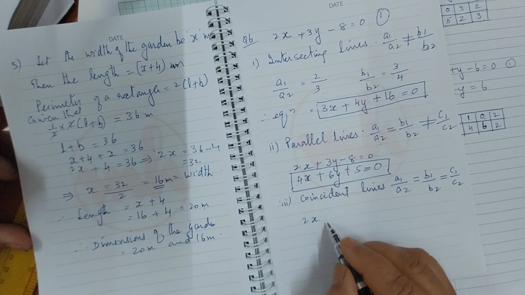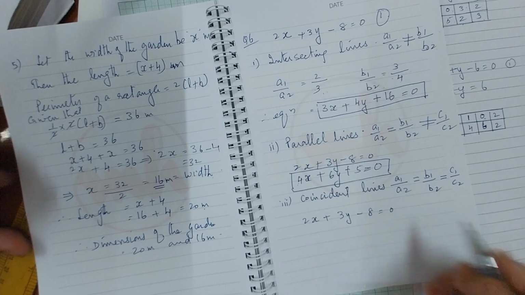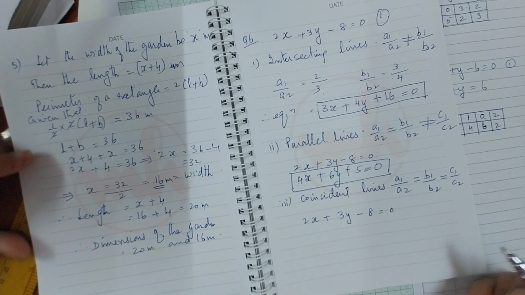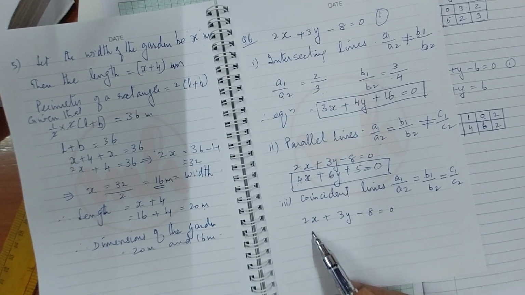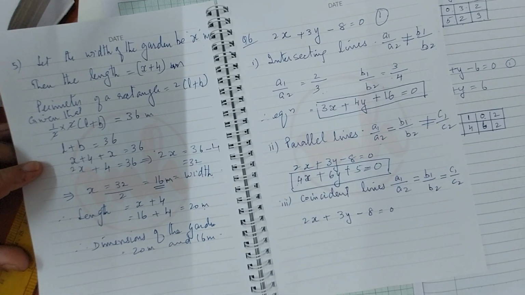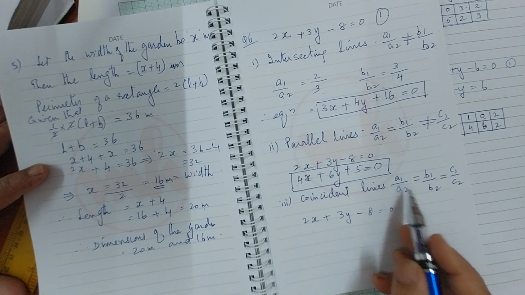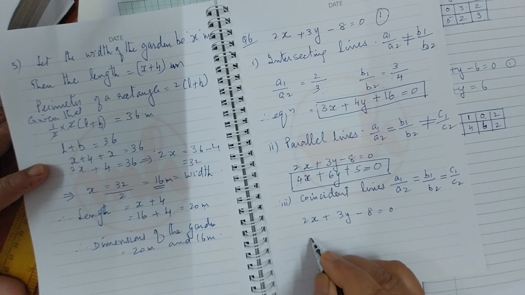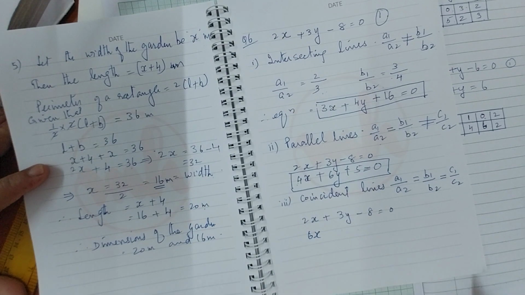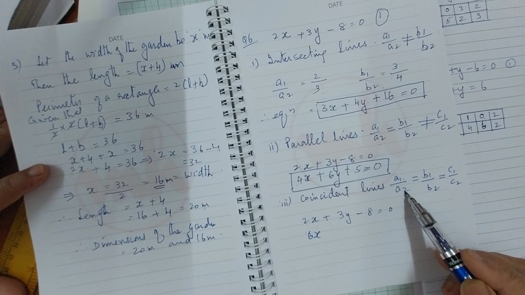First equation is the same as 2x plus 3y minus 8 is equal to 0. अब हमको ऐसी वैल्यूज इधर लेनी हैं ताकि ये तीनों रेशियोज इक्वल हों. सो सबसे पहले हम एक वैल्यू A2 के लिए डिसाइड करते हैं. A1 अपॉन A2, लेट्स टेक 6x एक ले लिया. अब इसमें से A1 अपॉन A2 डिसाइड करते हैं.